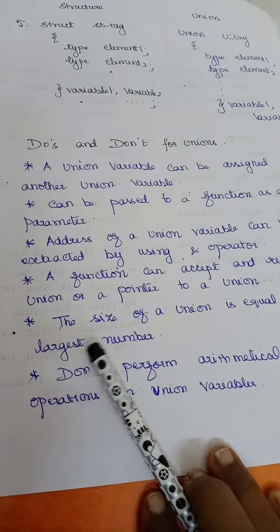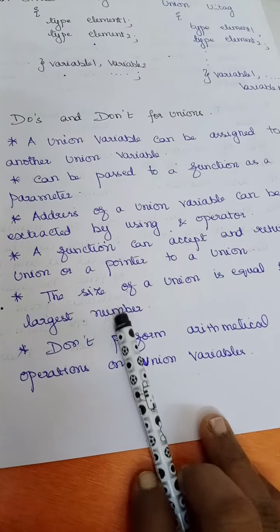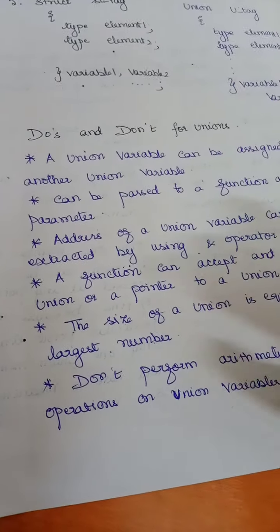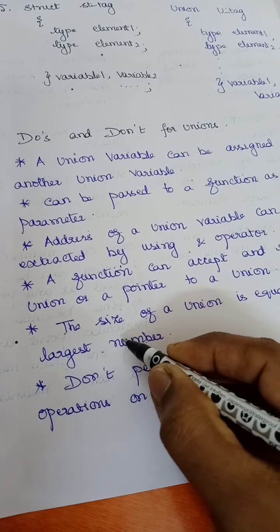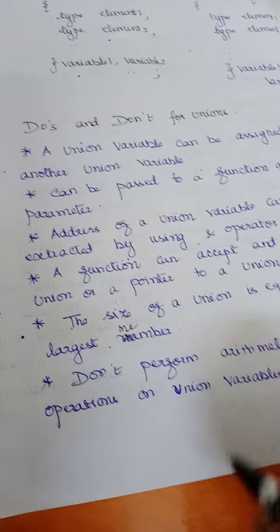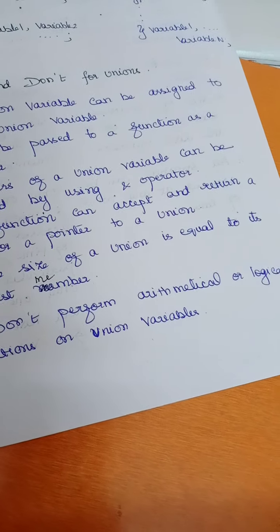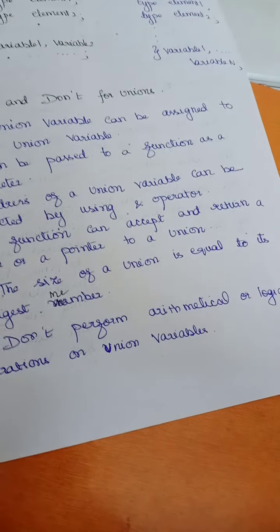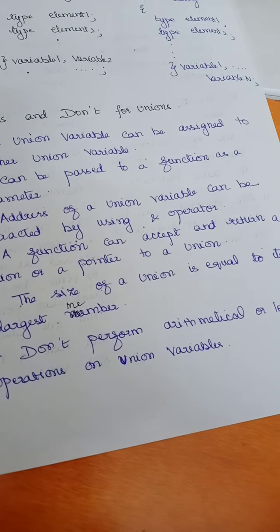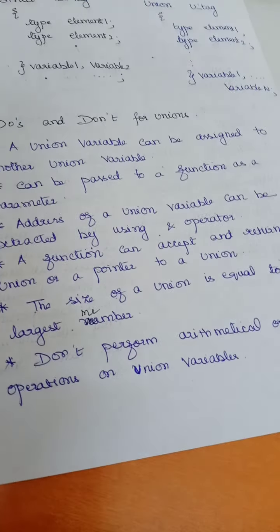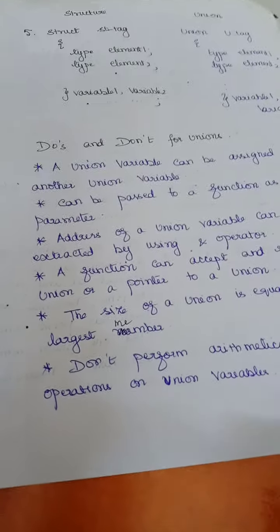The size of a union is equal to the size of the largest member, right? Largest member. And don't perform arithmetic or logical operations on union variables. Like your structure, I should not perform any arithmetical or logical operations on union variables, right?